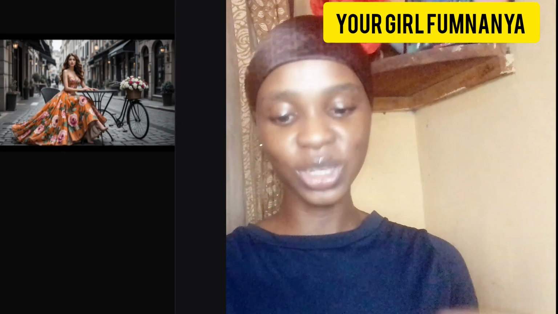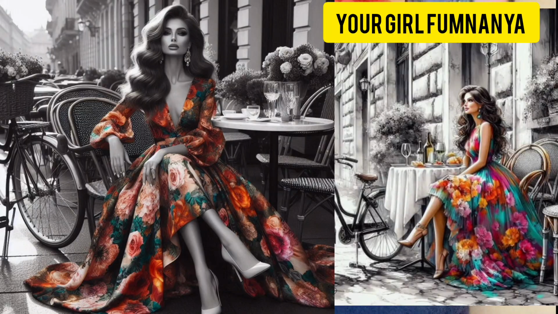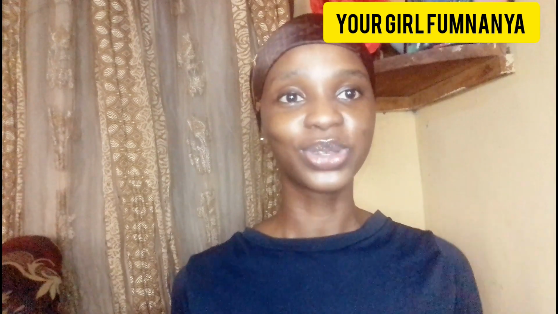So from this which we got, I think Bing AI actually gave us something close to what we had originally. Tell me in the comment section which of the AI image generators gave us something similar to the original image.